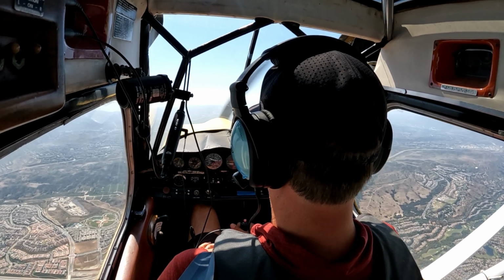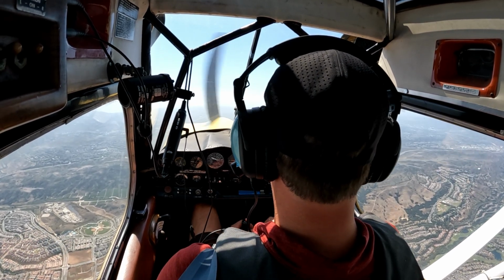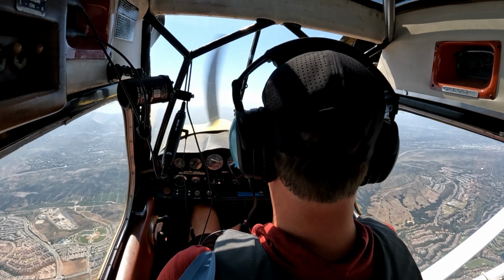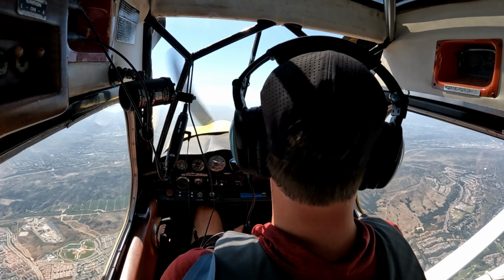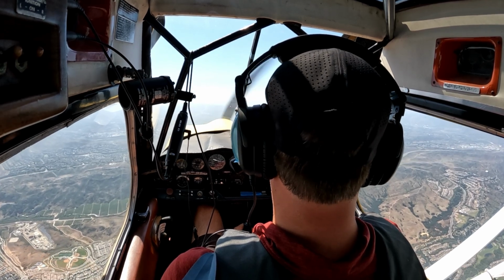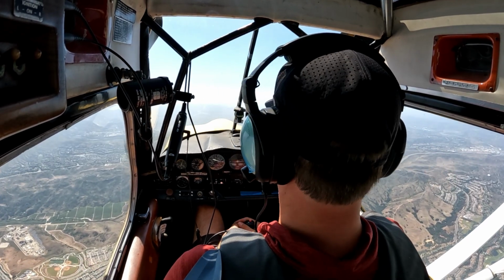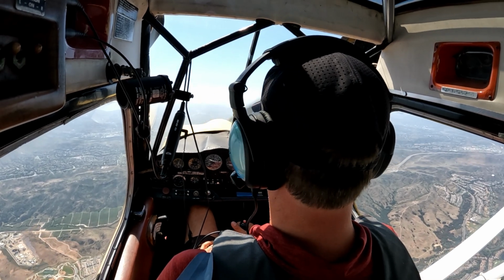Decathlon 50389er, approach, squawk 0231 and ident. 0231 ident, 389er. Traffic maneuvering. Roger, I'm looking for that traffic, 176. Okay, we're slightly right wing low.